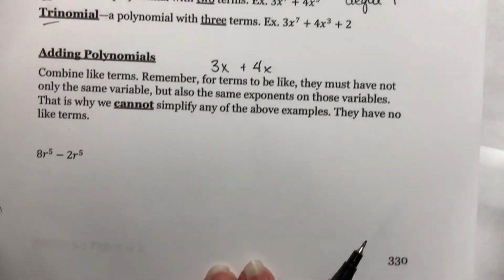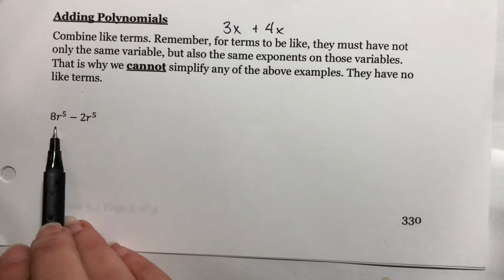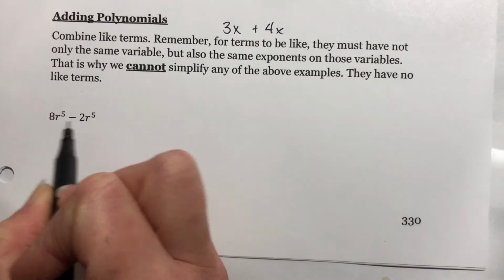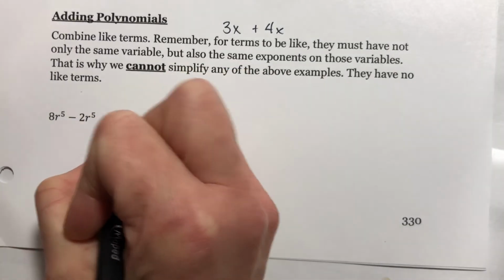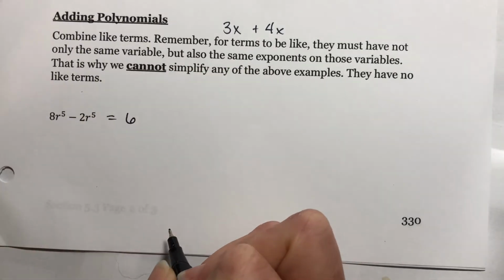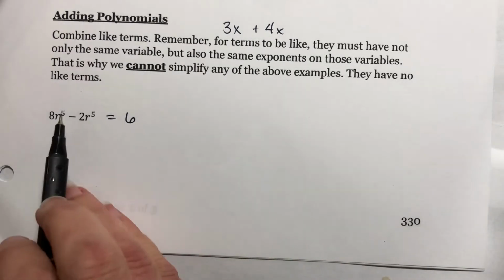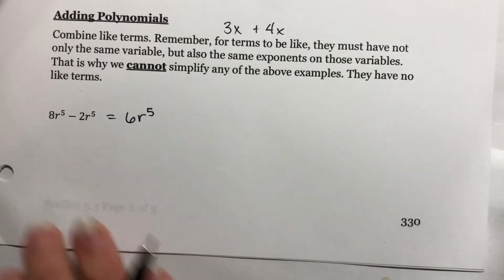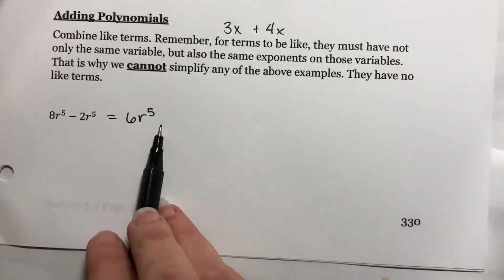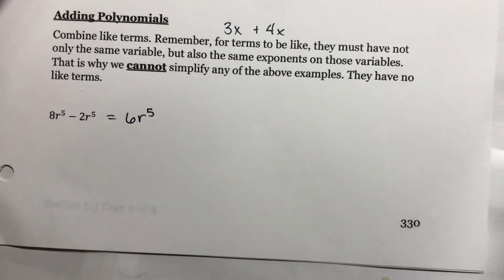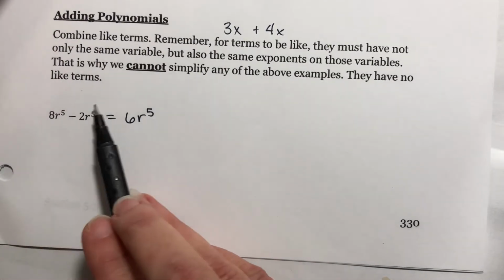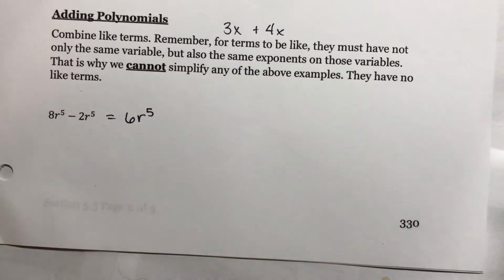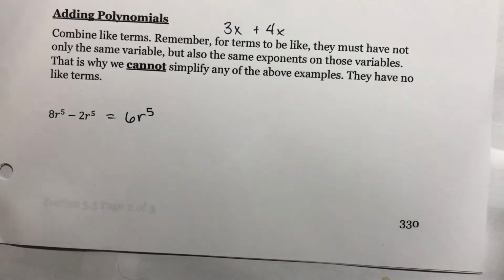So let's look at 8r to the 5th minus 2r to the 5th. All we do is add or subtract the numbers in front. 8 minus 2, that's 6. And then we have r to the 5th. That's it. 8 minus 2 is 6, and we keep the r to the 5th. That's our answer. It's simply combining like terms. You can almost ask yourself, if these were both gone, noticing that they're the same, what would I do? I would subtract, and I have 6r. You just keep the variable.